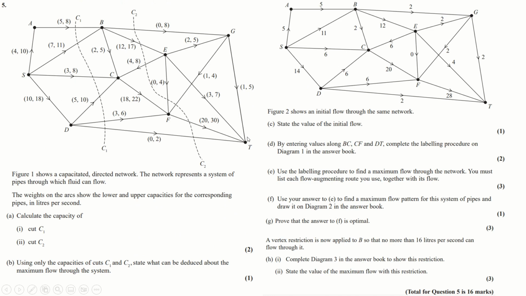Now, I've withheld giving you this information for a while, but this paper was the worst exam that I've ever had to do on YouTube, because Edexcel, Pearson Edexcel, forgot to attach the answer booklet to this paper.